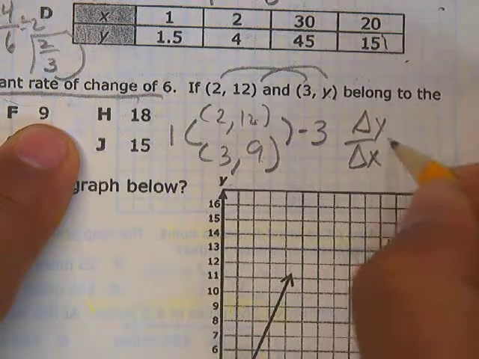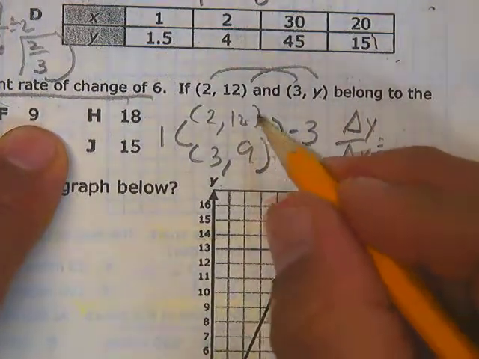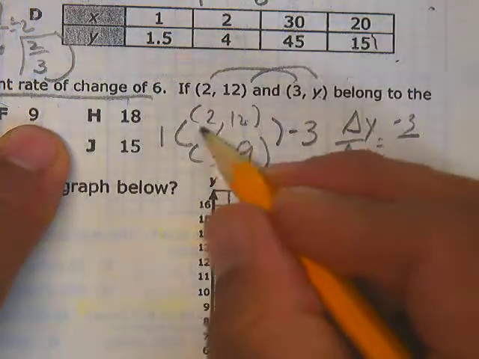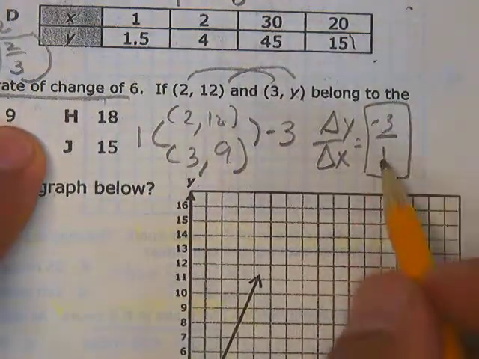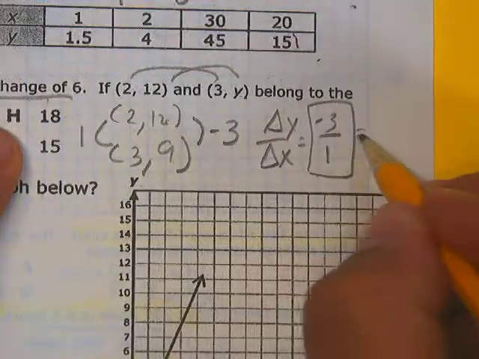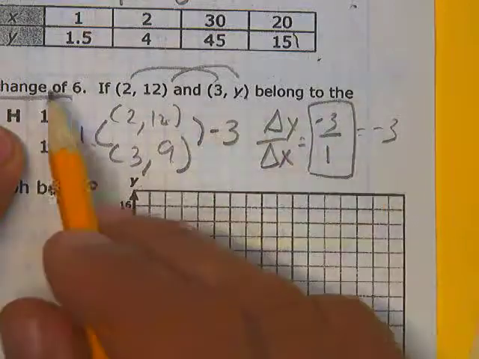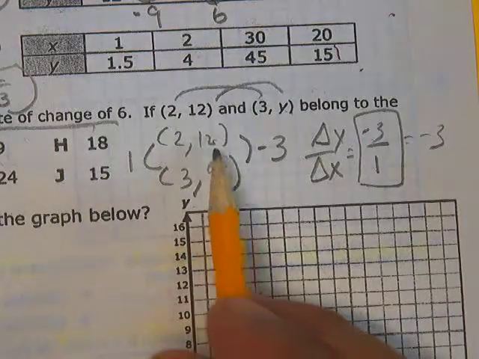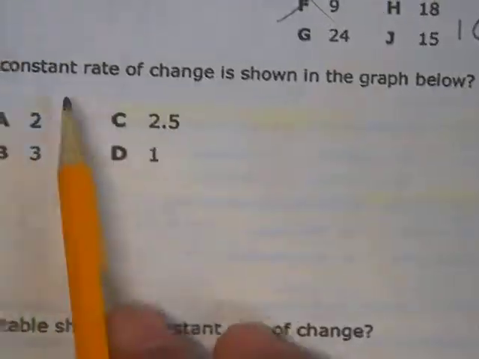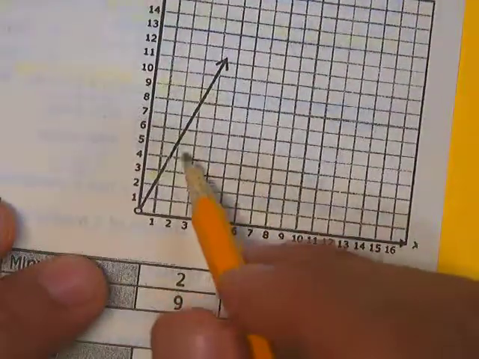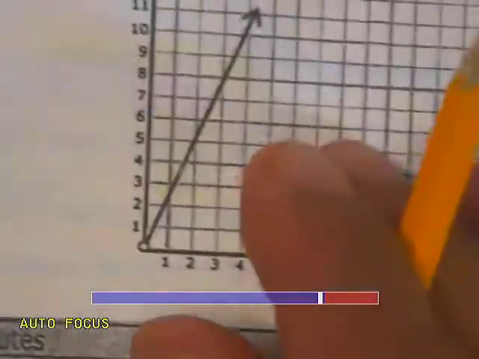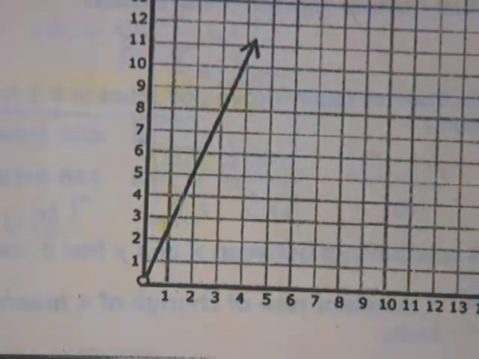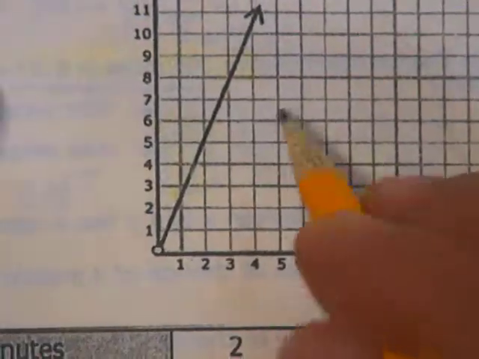Okay, in other words, let's say you get 2 and 12, and then you put 3 and 9. Okay? If I put that, then my change in the x was 1. My change in the y was negative 3 because it went down. And so my change in the y's over the change in the x would be negative 3 over 1. Well, that's not going to give you that. This actually equals negative 3. So that's not the same. So you got to figure out which one will give you 6 as the rate of change.